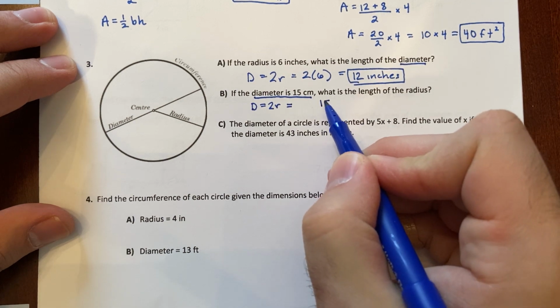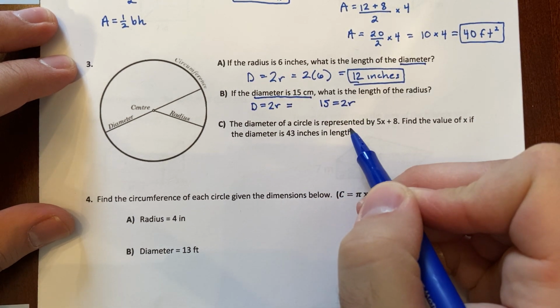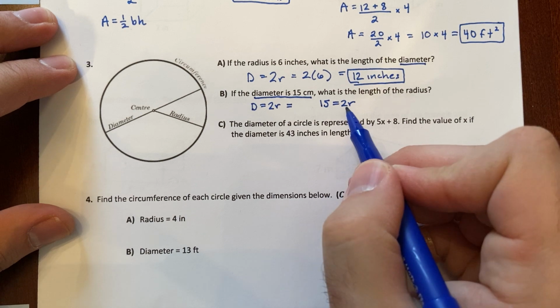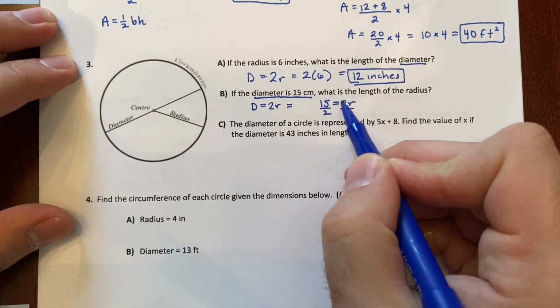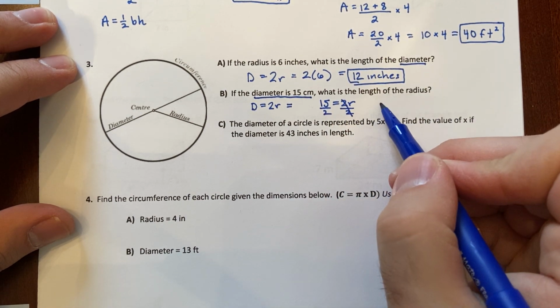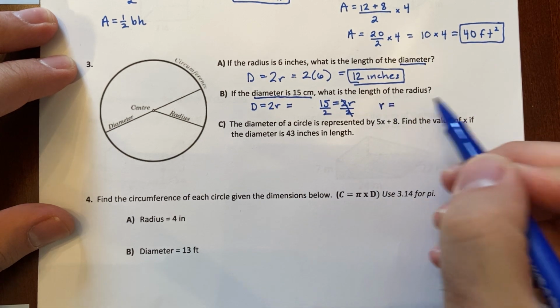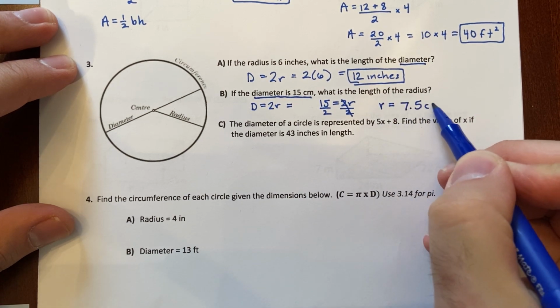So we have 15 equals 2r. How do I get the radius? I'm going to divide the diameter by 2. And you don't have to show this algebraically, I just prefer to do so. 15 divided by 2, the radius would be 7.5 centimeters.